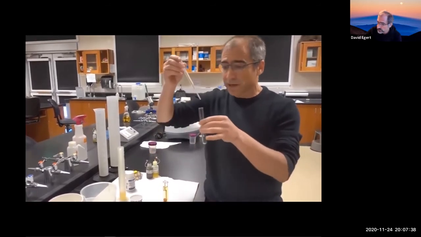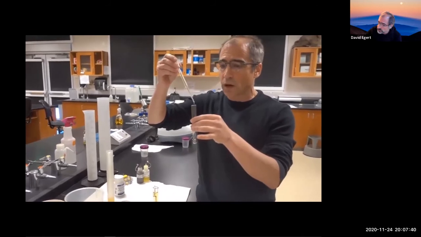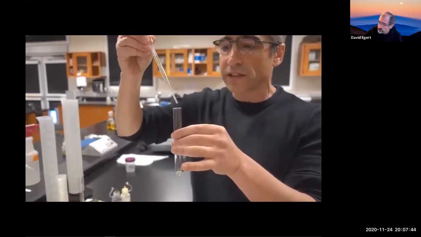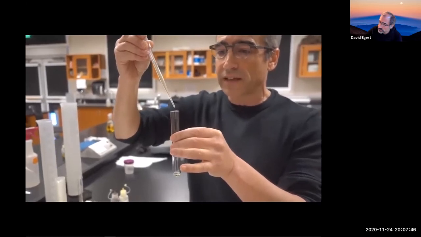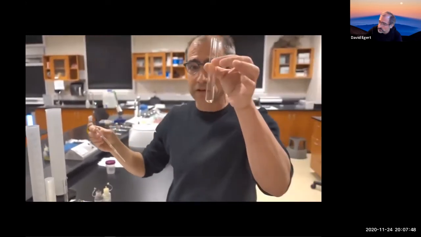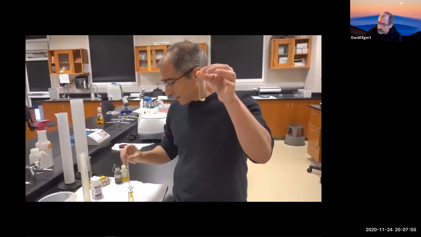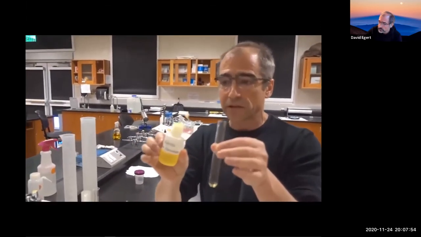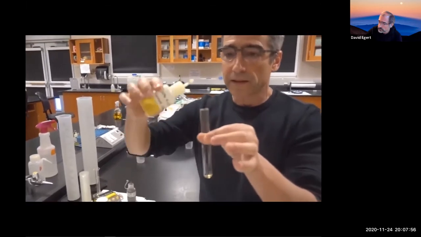This is a quantitative test, and it depends on the number of drops of different reagents that you add. So it matters that I'm careful to add exactly 1, 2, 3, 4, 5, 6, 7, 8, 9, 10 drops of my urine. Then I'm going to add exactly 1 drop of this potassium chromate solution.